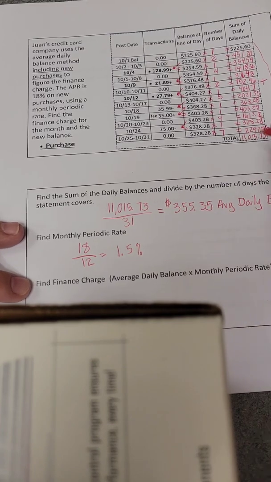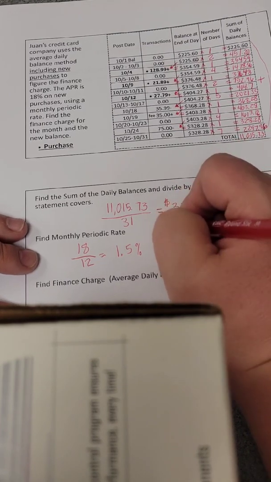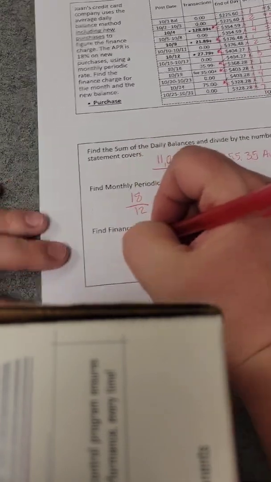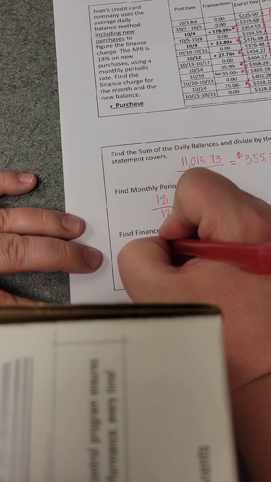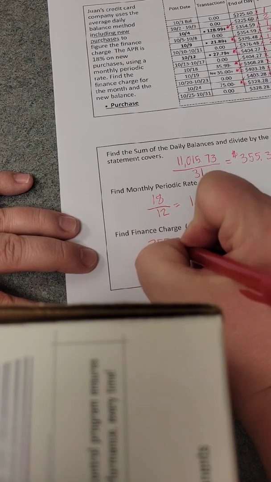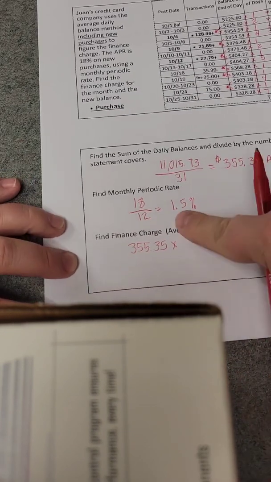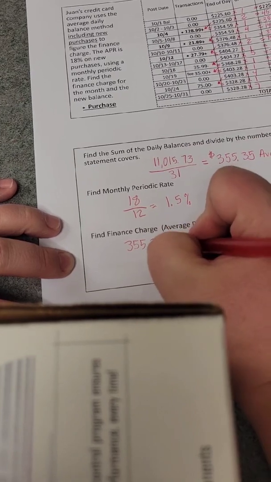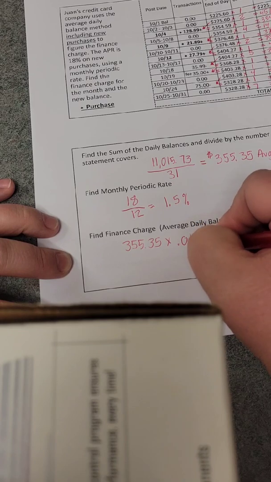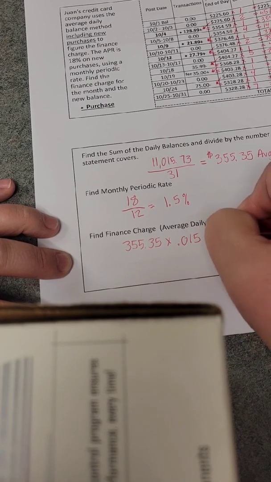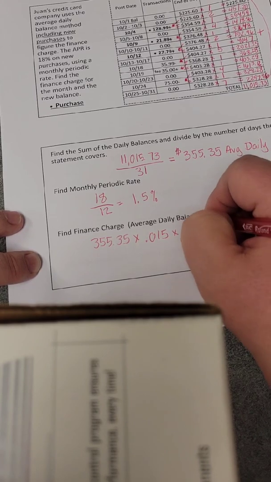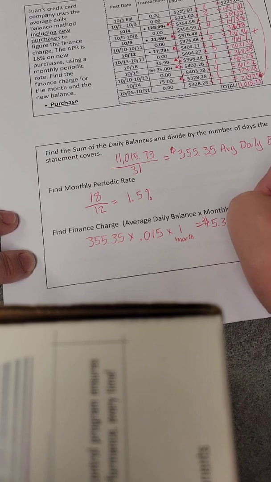So then the finance charge will be, we will take the average daily balance, so the 355.35, times it by, and remember you have to bring that back too, so 0.015, and there's only 1 month that we're dealing with, so you can multiply it by 1, and then we get $5.33 for a finance charge.